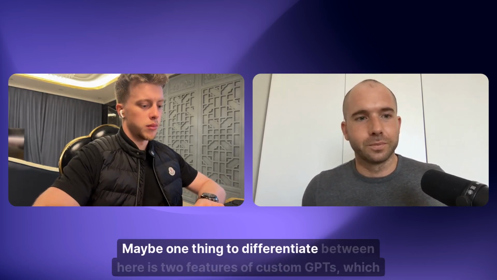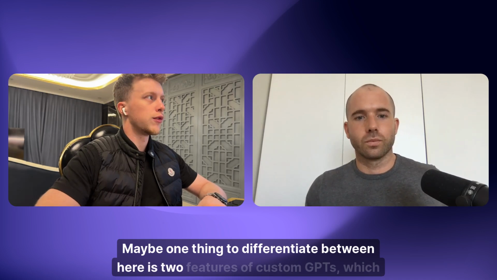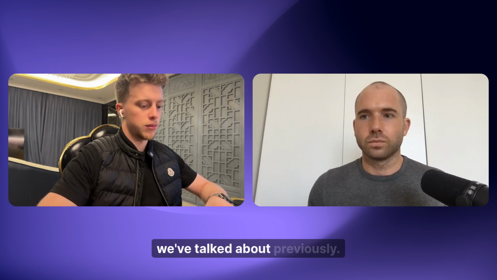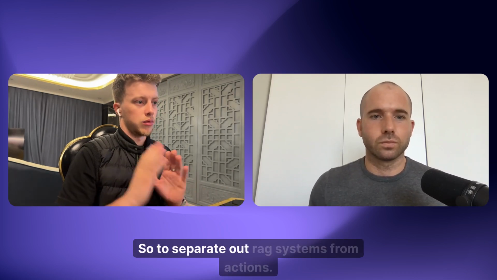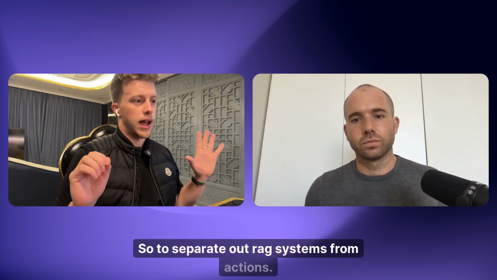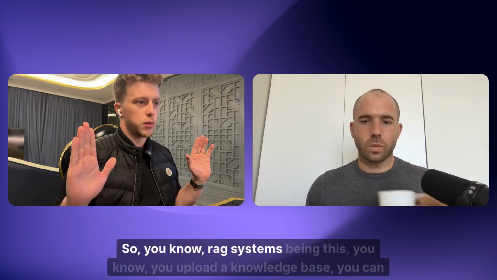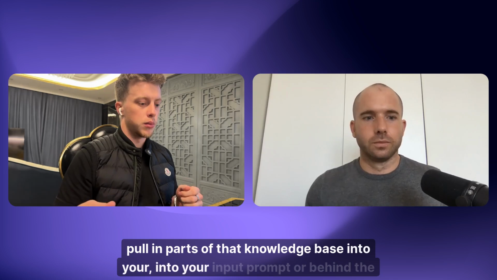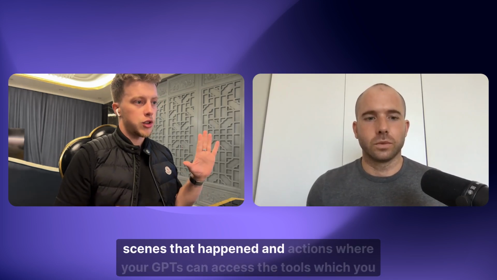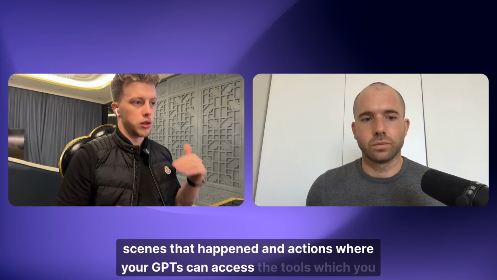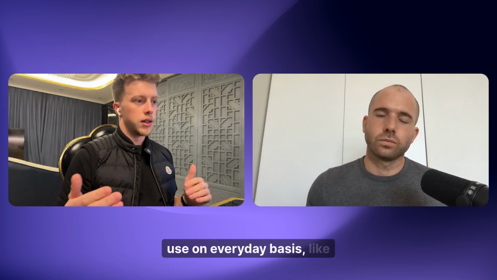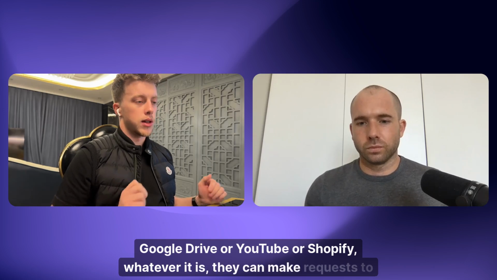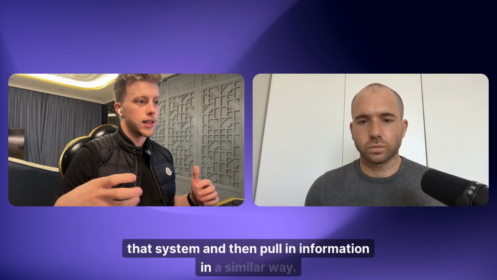Maybe one thing to differentiate between here is two features of custom GPTs, which we've talked about previously. So to separate out RAG systems from actions. RAG systems being this: you upload a knowledge base, you can pull in parts of that knowledge base into your input prompt, or behind the scenes that happens. And actions, where your GPTs can access the tools which you use on an everyday basis, like Google Drive or YouTube or Shopify, whatever it is. They can make requests to that system and then pull in information in a similar way.